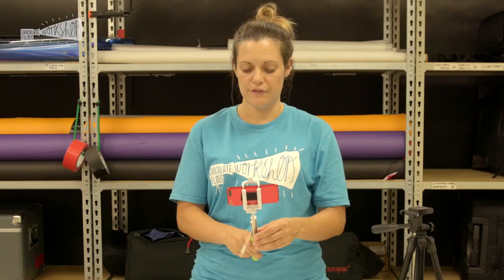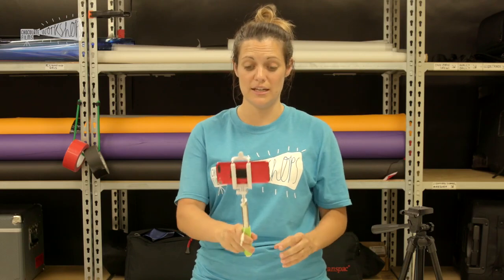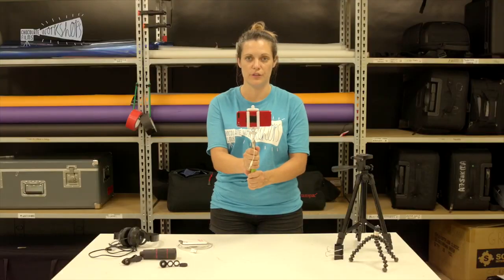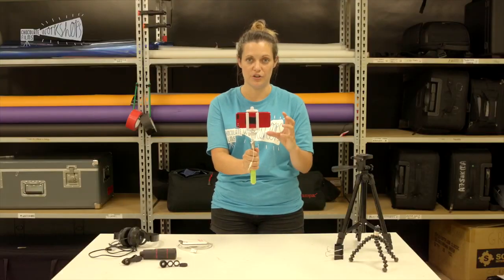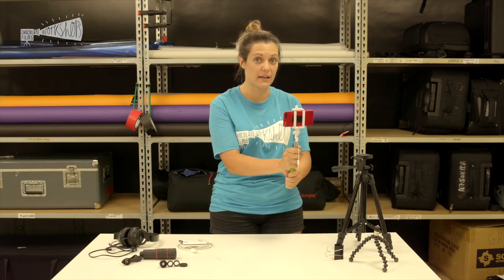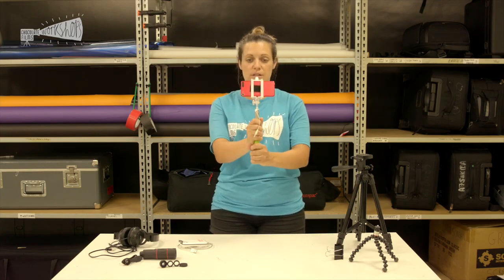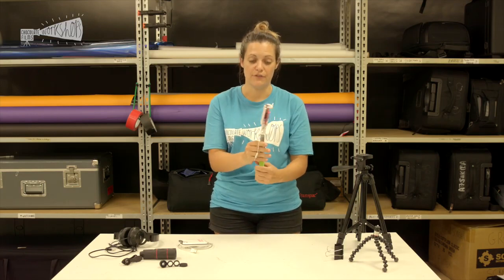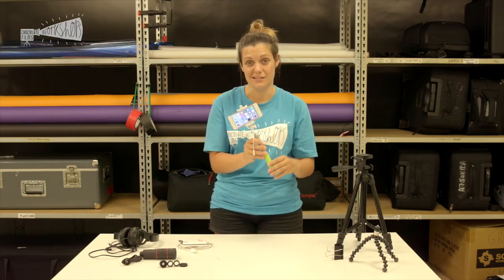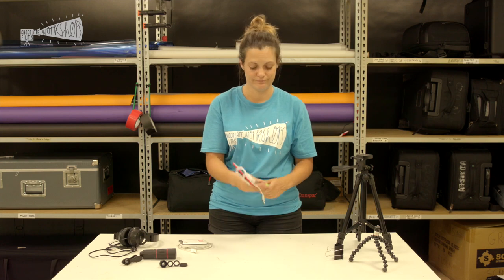That being said, if you want to do some handheld work but you want it to be not super, super shaky, these selfie sticks work as great little stabilizers. So even just holding your phone on this rather than having it in your hand is automatically going to make it a little bit smoother. So you can do your pans or your tilts, and if you don't have a tripod, it's a great second option.